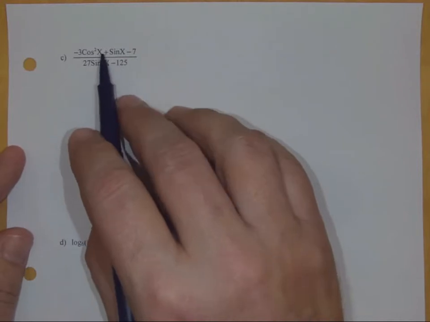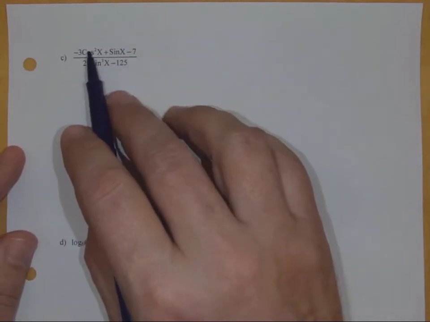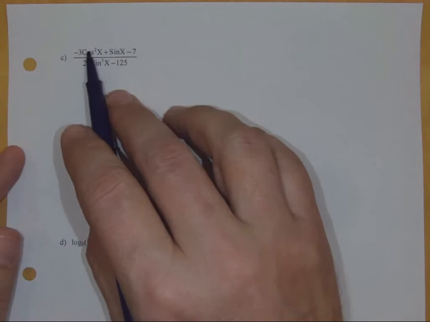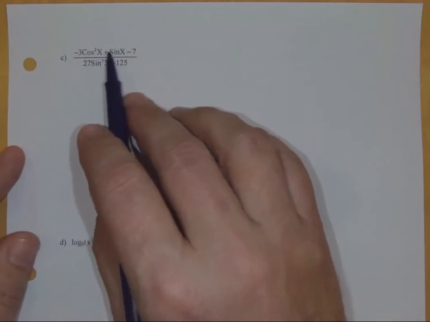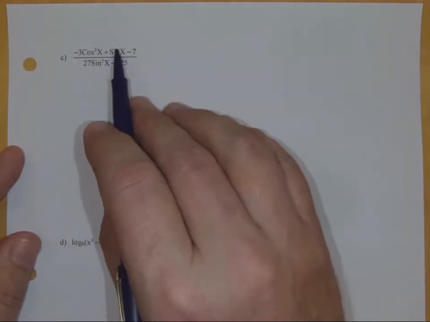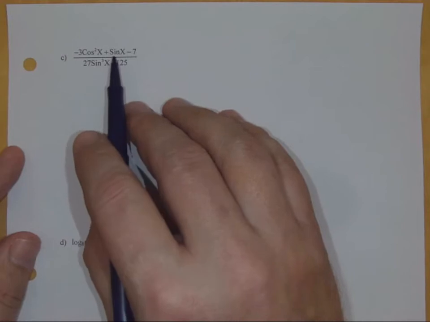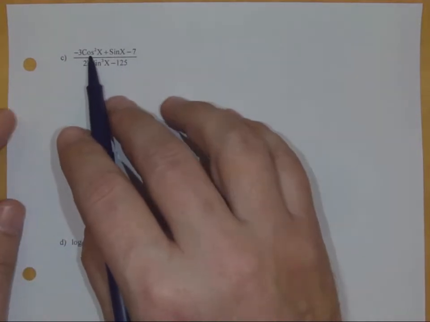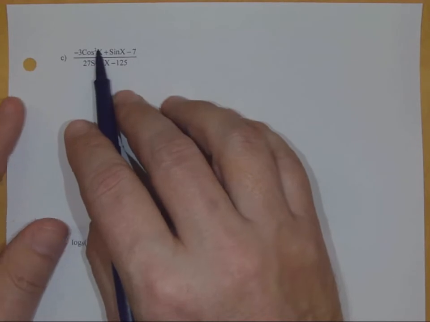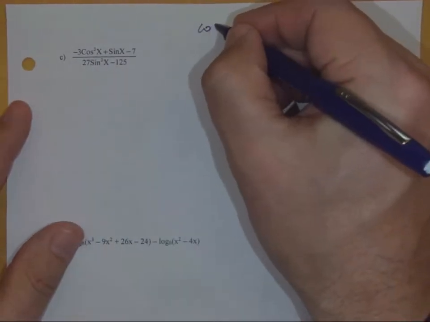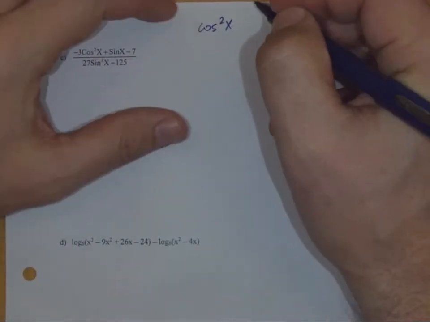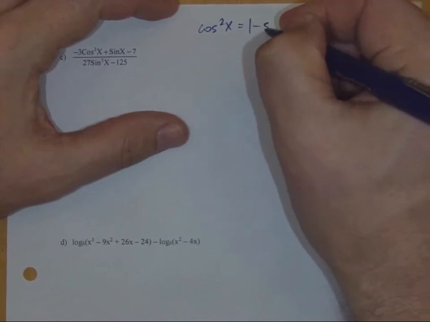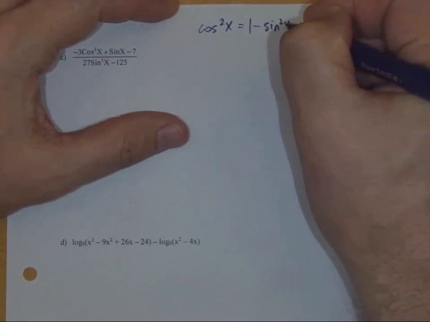So the first thing I'm going to do is make sure that on the top, in the numerator, I have the same trig ratio. I want these to match. And I can't think of, well, I can, but I'd rather not change the sine x. I can think of a better identity that I can use with cos squared x, and that is cos squared x is equal to 1 minus sine squared x.